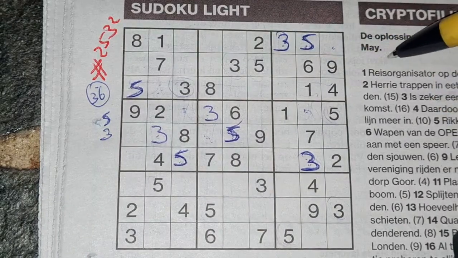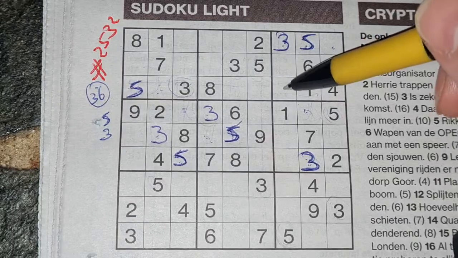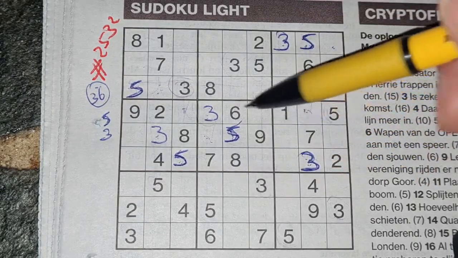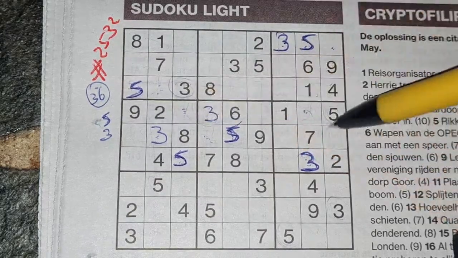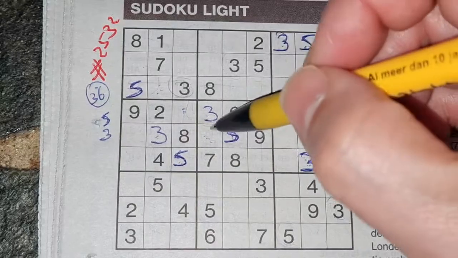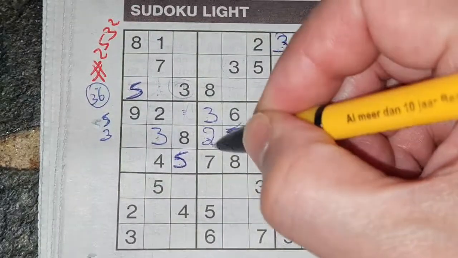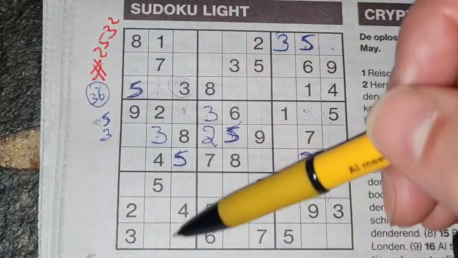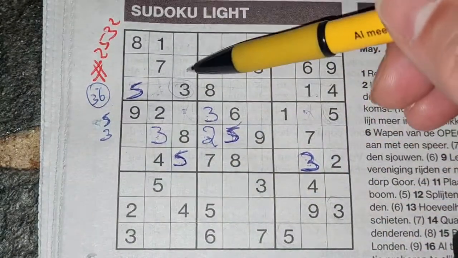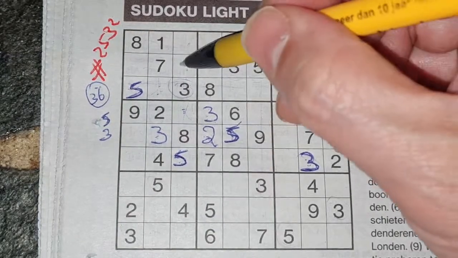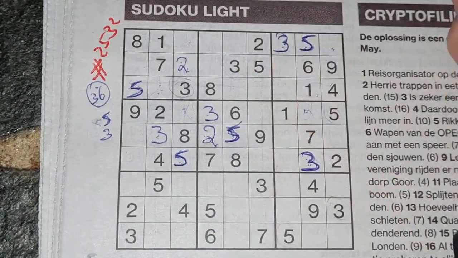How about the number 2 in this row, 2 in that row. So the row between, the middle row, the only place for the 2 should be there. 2 in the first column, 2 in the second column. So in the third column, the only 2 places for the 2 should be here or there. We see there 2, no 2 there. 2 should be there.